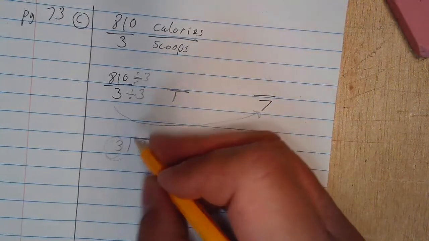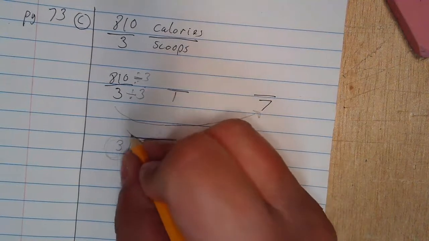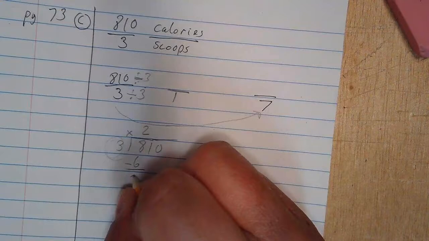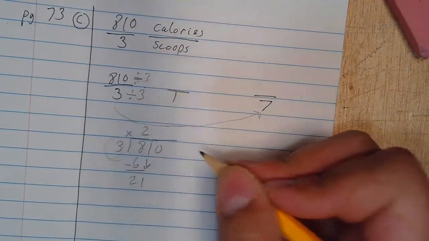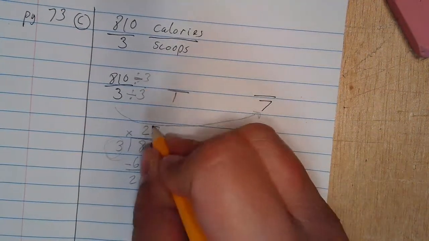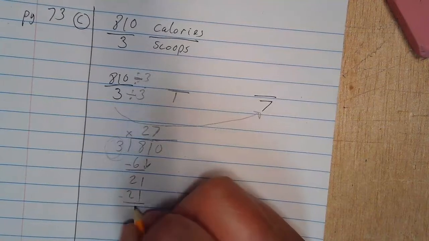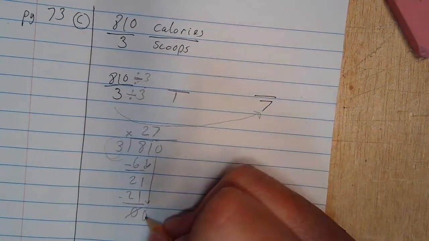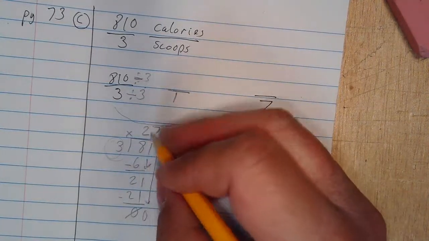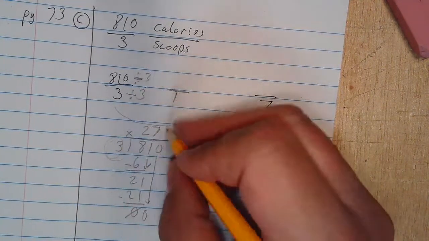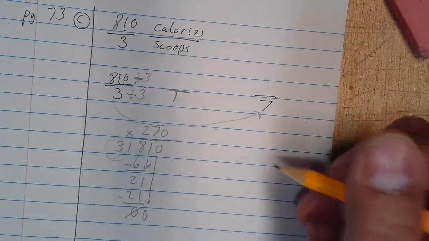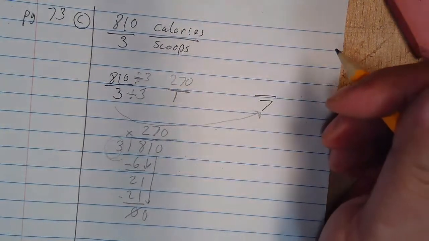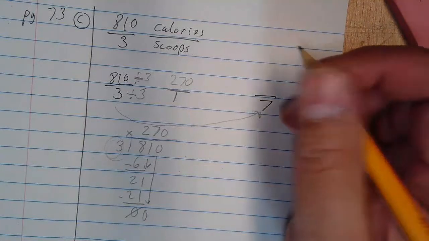You're making groups of 3. How many groups of 3 can you make out of 8? 2. Because you know times tables, right? 3 times 2. Bring down the 1. How many groups of 3 can you make out of 21? 7. And we have a 0. Bring down that 0. How many groups of 3 can we make out of 0? In other words, if we want nothing, how many groups of 3 do we need to get to nothing? Well, nothing. There you go. All right. 270 calories per scoop, which makes sense.